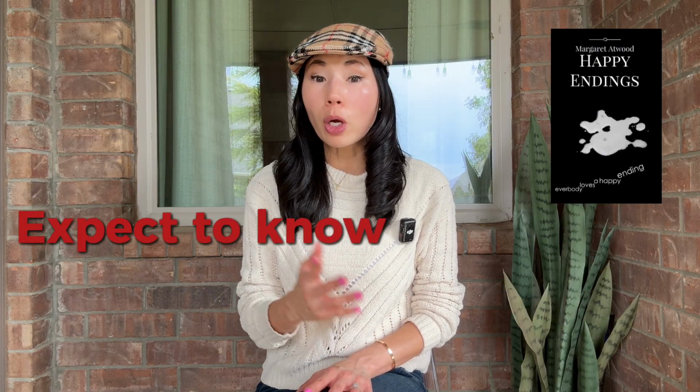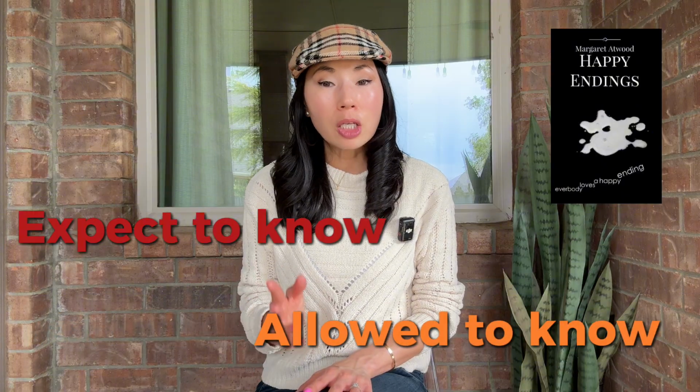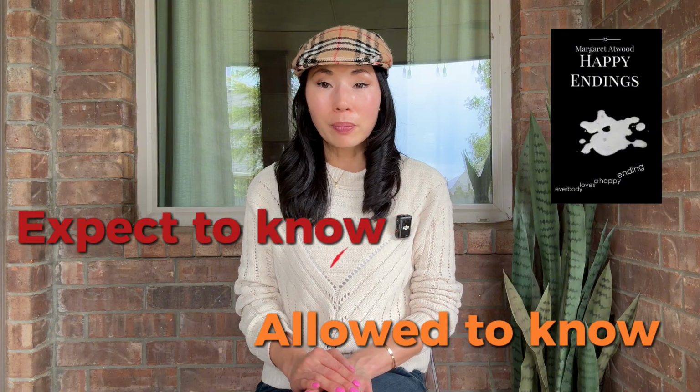But if a writer gives you an entire relationship and almost none of the conversations between the people in it, that absence is worth taking into account. If you expect to know what someone is thinking and the story never gives you access to it, that's worth considering too. You don't automatically know why something was left out, but the gap between what you expect to know and what you're actually allowed to know can give you a really useful place to start.